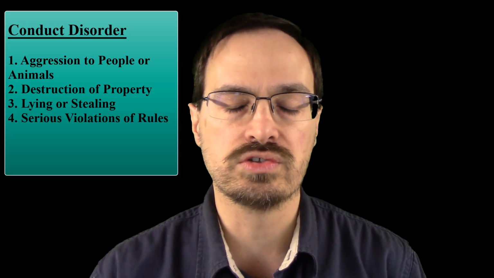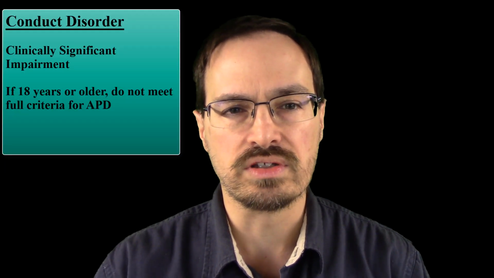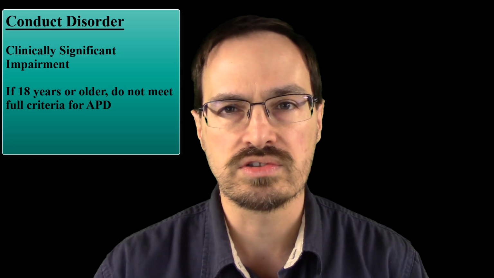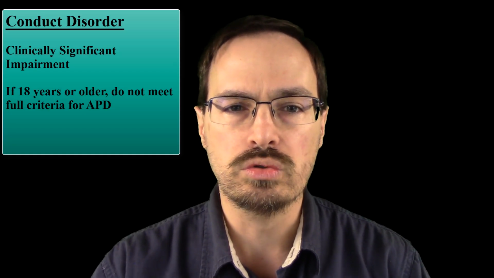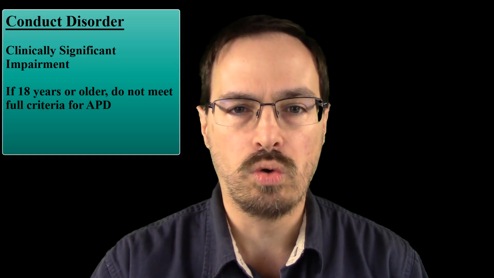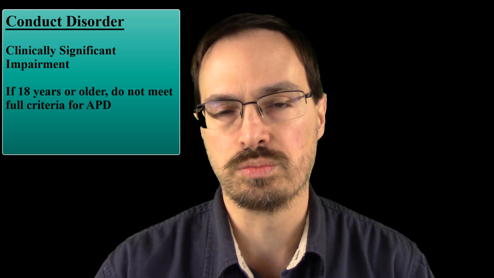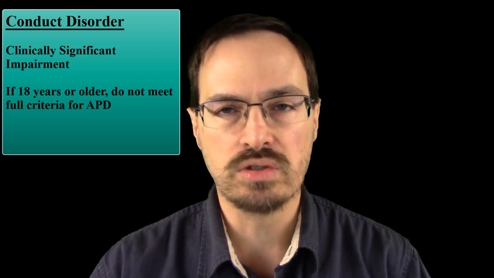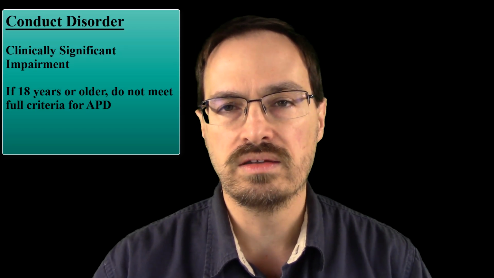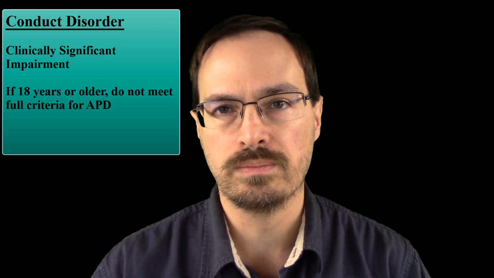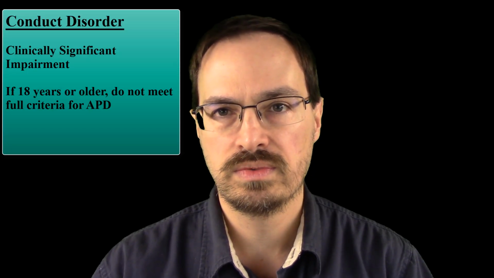Conduct disorder also requires clinically significant impairment, not clinically significant distress. Those are 2 different constructs. And if an individual is 18 years or older, they can't meet the full criteria for antisocial personality disorder. So conduct disorder and antisocial personality disorder are mutually exclusive. If an individual has one, they cannot have the other by definition.